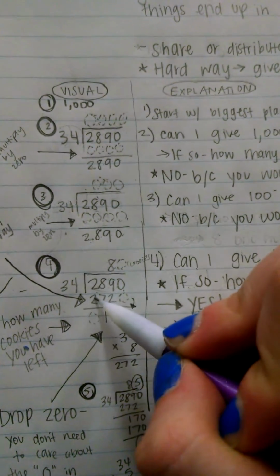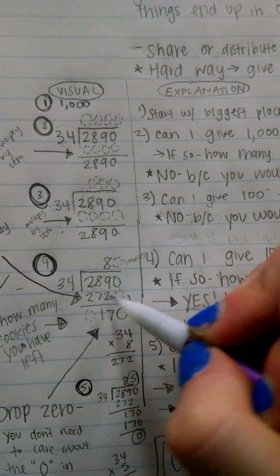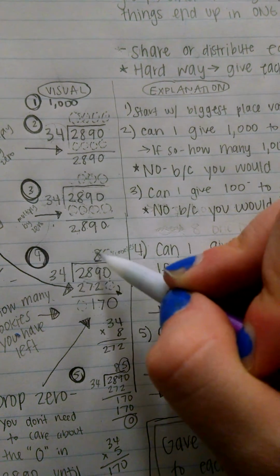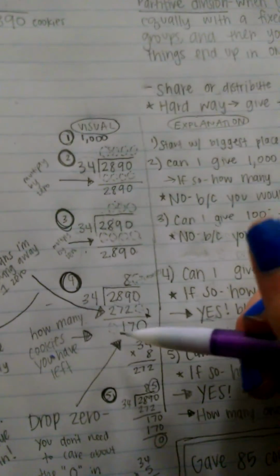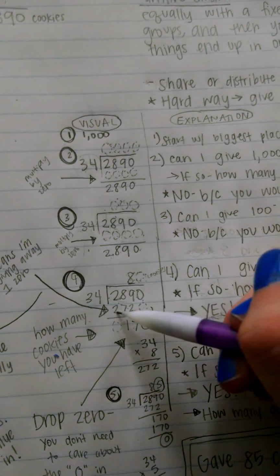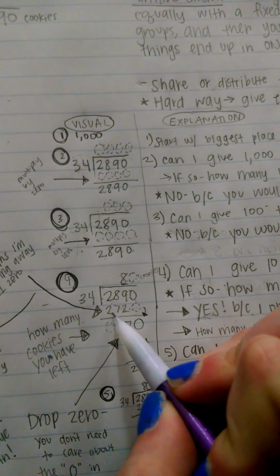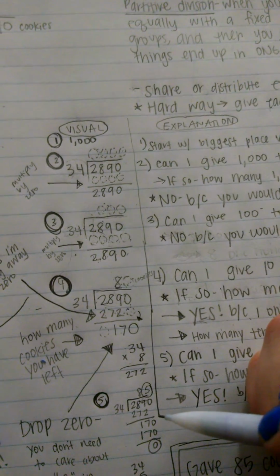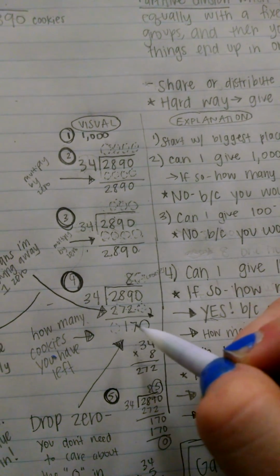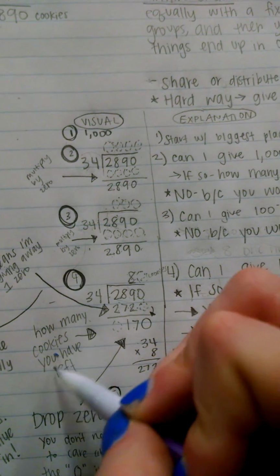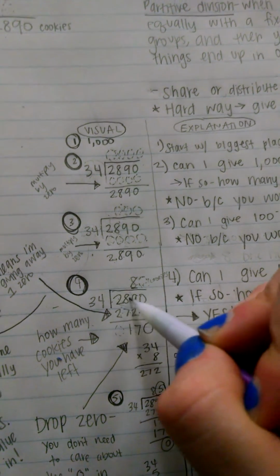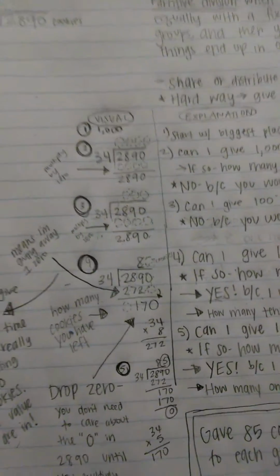this would equal 2,720 cookies. But since we're in the tens place, you only write that 8, but you have an imaginary 0 here. So this would equal 272, but you're really doing 2,720 cookies. What you have left is the 170, because you subtract these.